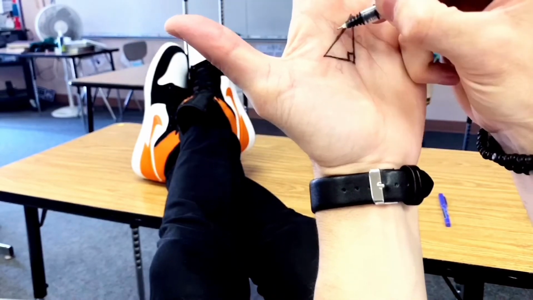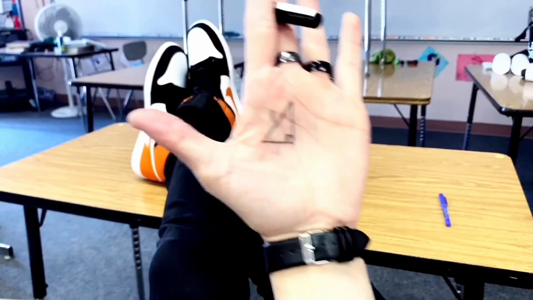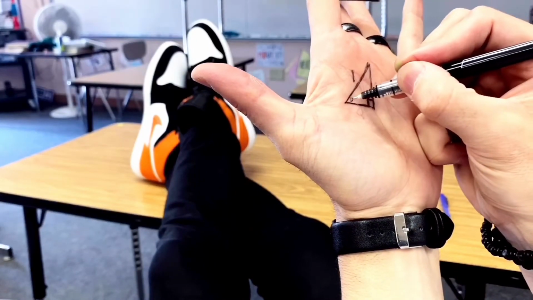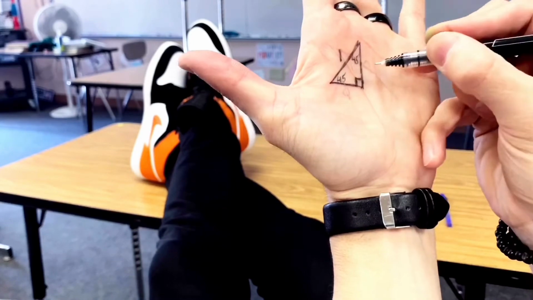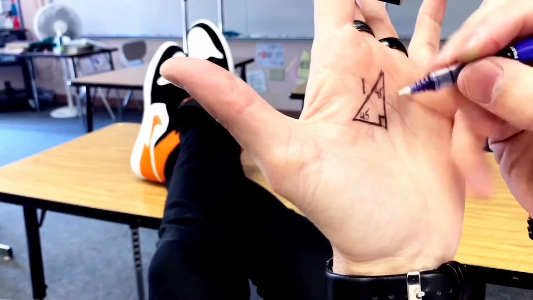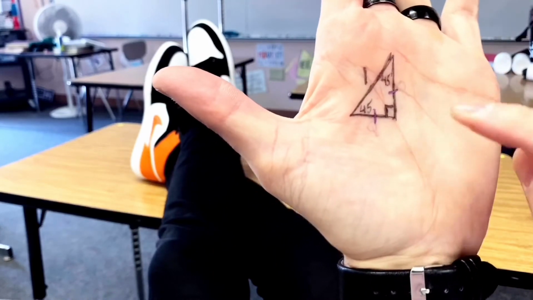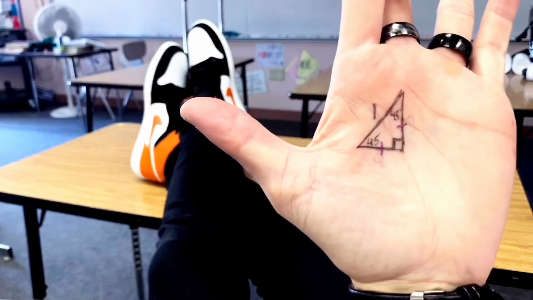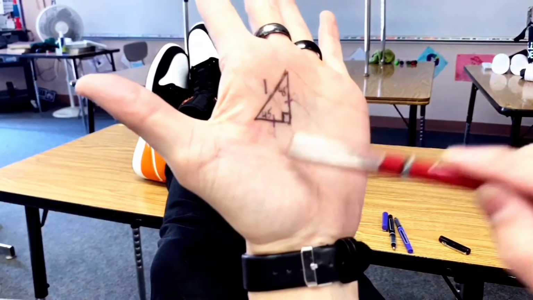Now we know that the hypotenuse on the unit circle was 1. We know that this is a 45-45-90 triangle. I think we're all in agreement that the legs would be the same. We have an isosceles triangle. That means that the legs are the same.